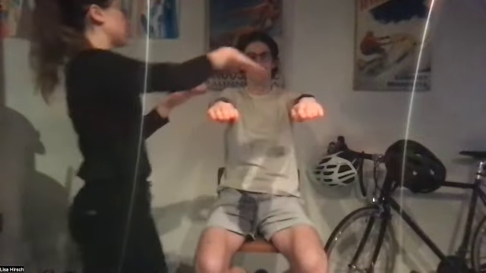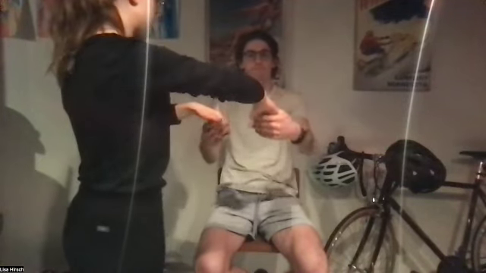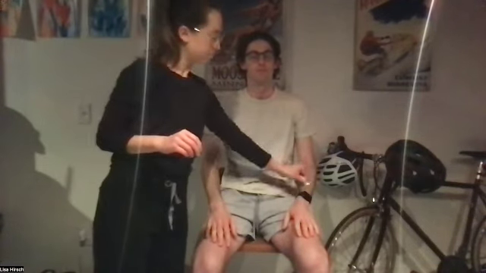Good, I'm then gonna test for strength, so I'm gonna have you put your arms out and push up against my hands. Good, and then I'm gonna do this. Hold up against my hands. Good, and then I'm gonna have you squeeze my fingers to test for hand strength. And then sensory. I'm gonna have you close your eyes and tell me where I'm touching you. Right bicep. Left forearm. Good.